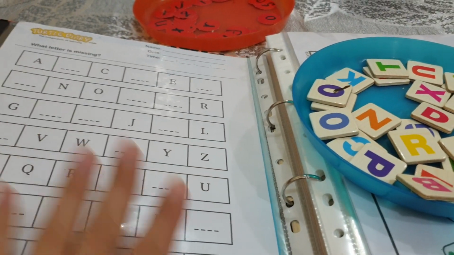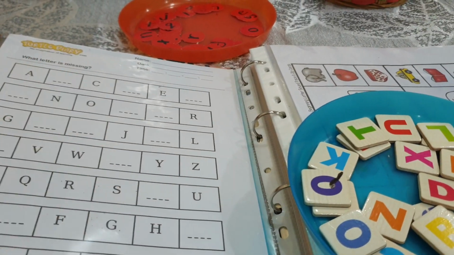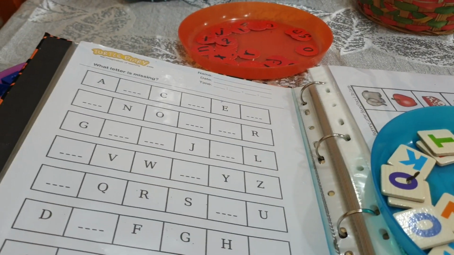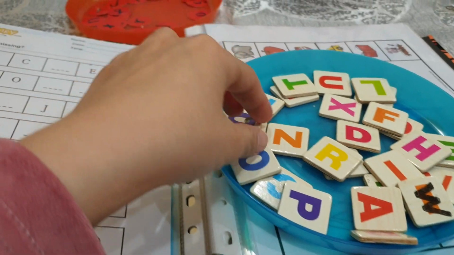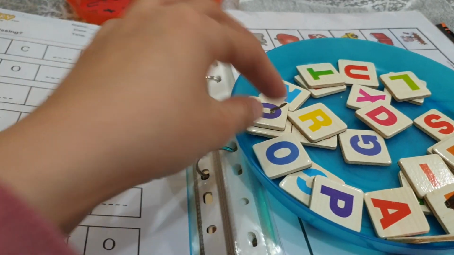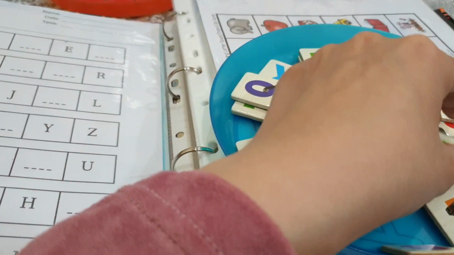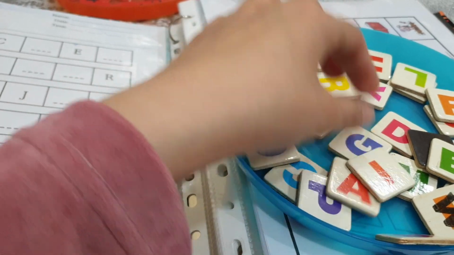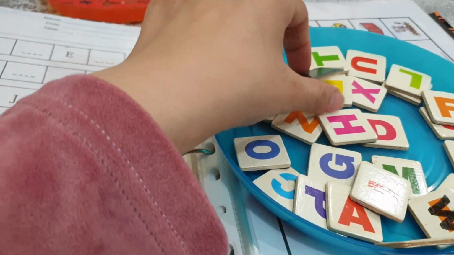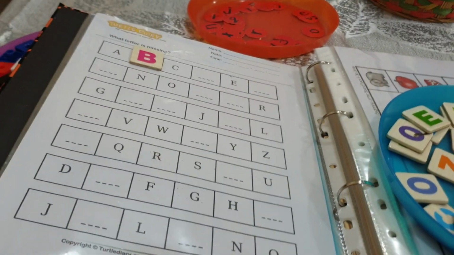So in here, for example, I have all the uppercase letters, and she needs to find the missing letter. So what comes in between A and C? It's letter B, and she needs to find letter B over here. Where is B here? B, B, I'm sure it's somewhere here. So she needs to find letter B. Oh, it's here. So she needs to find letter B and put it in here.